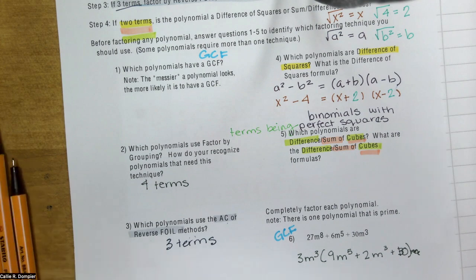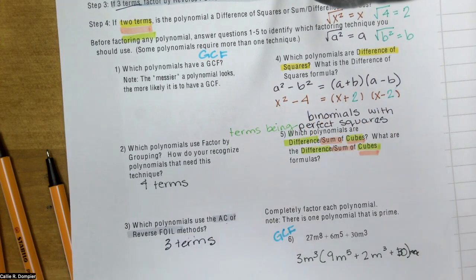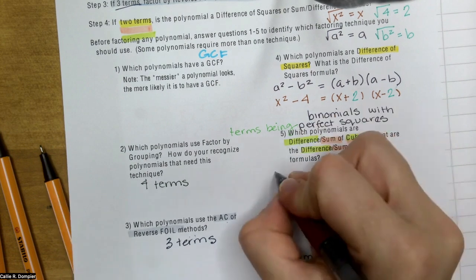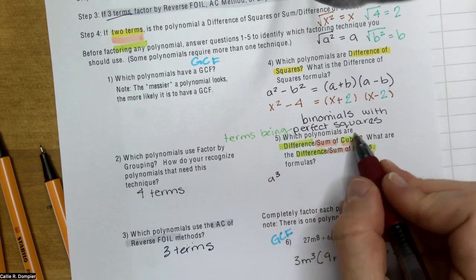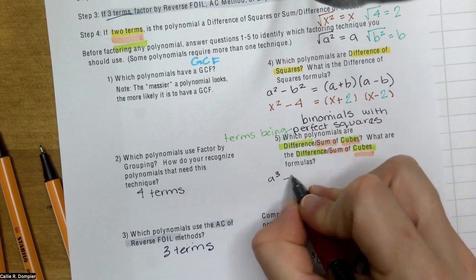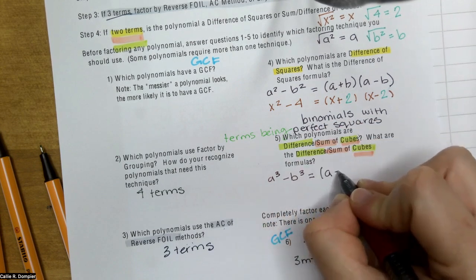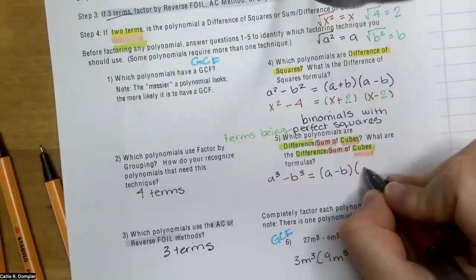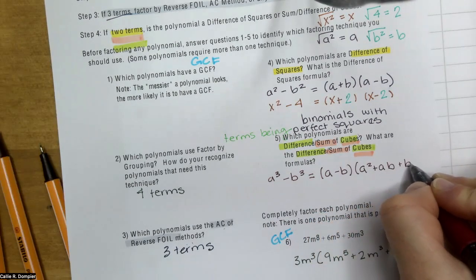Let's go to polynomials for the difference of cubes or the sum of cubes. What are those formulas and when do we use them? We use them with binomials with the terms being perfect cubes instead of squares. The formula is a cubed minus b cubed equals a minus b times a squared plus ab plus b squared.